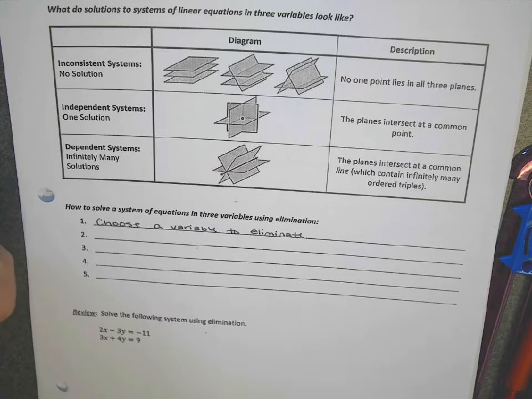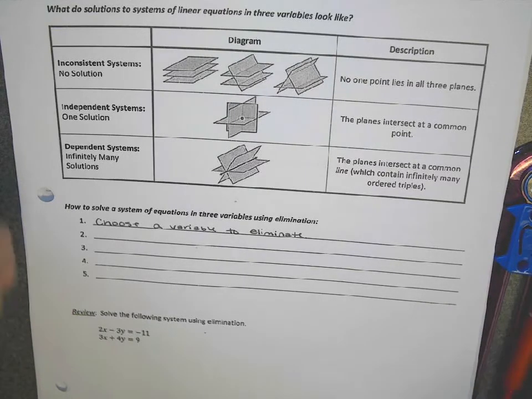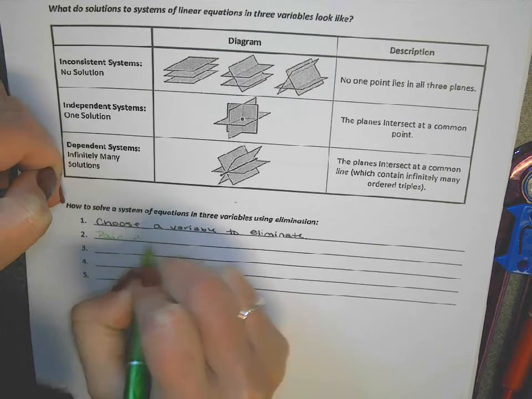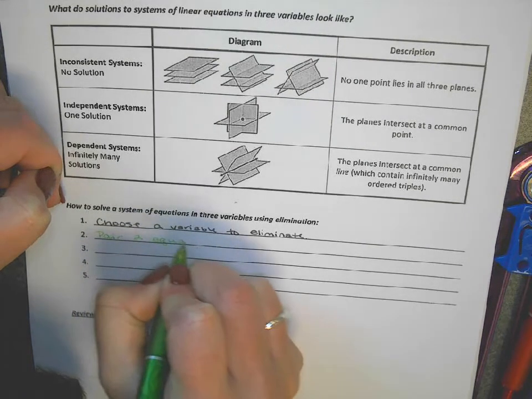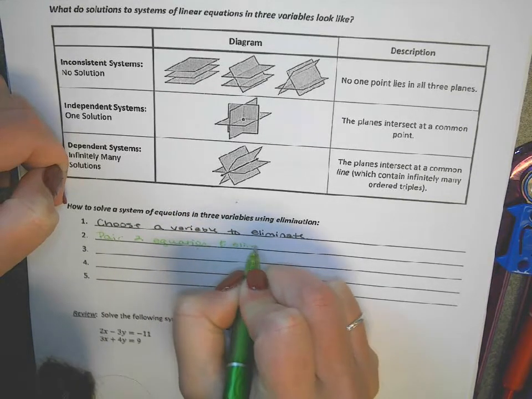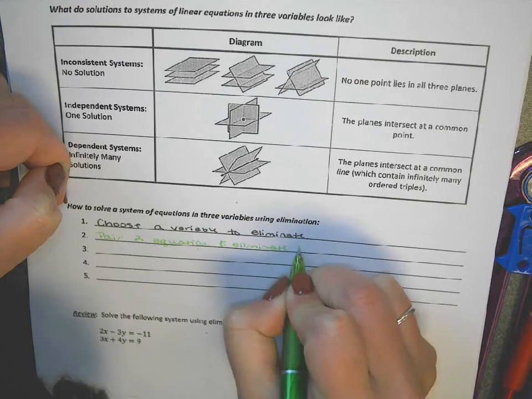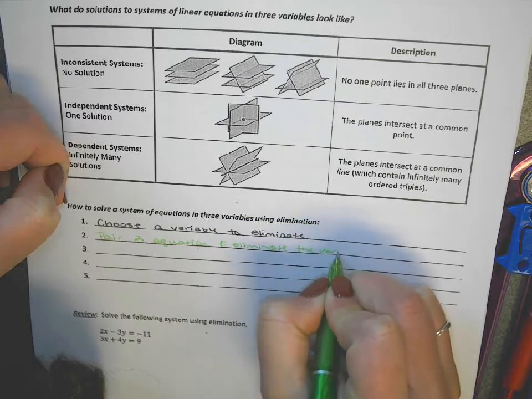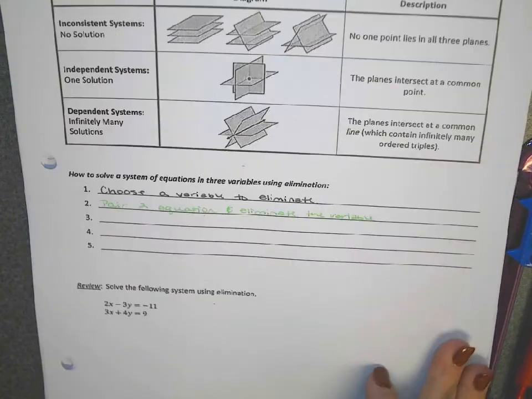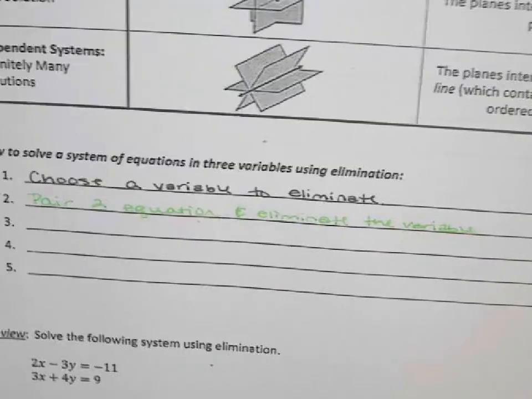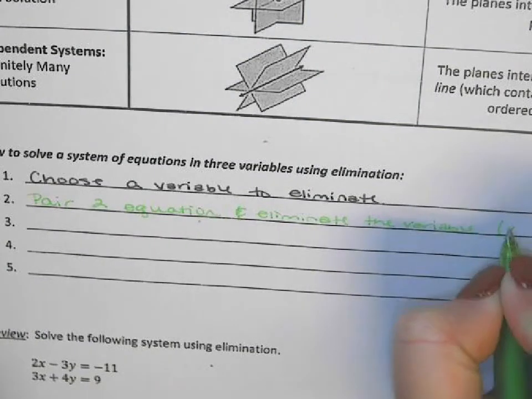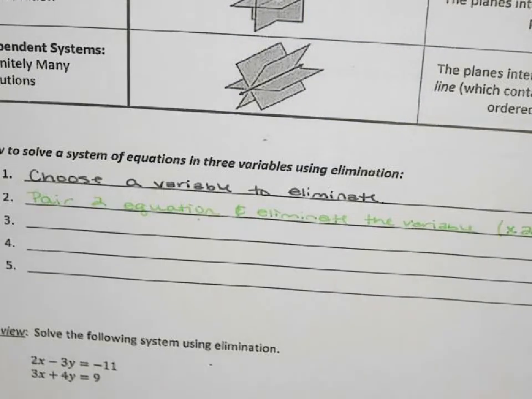The next step is to pair two equations and eliminate the variable. You chose which one you want to eliminate. It's really hard to read, sorry. Pair two equations and eliminate the variable. I'm going to write times 2 because you're going to actually do that twice.